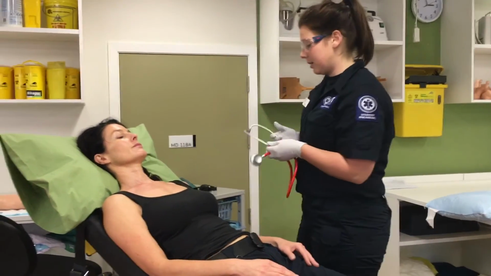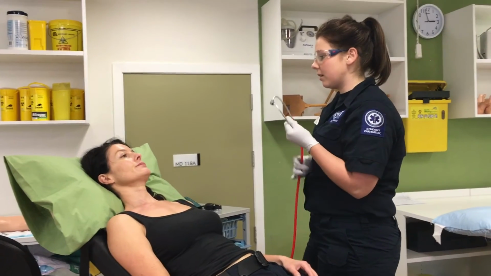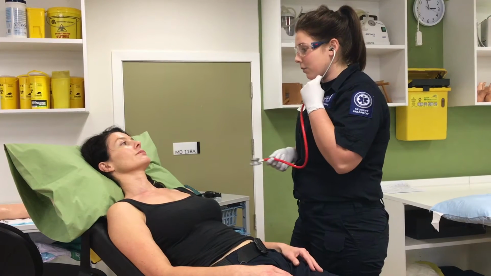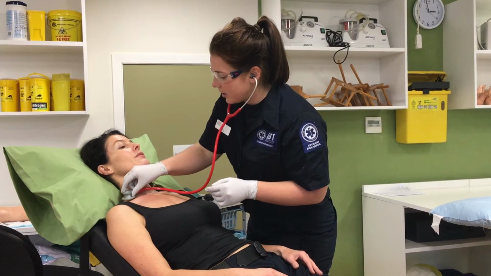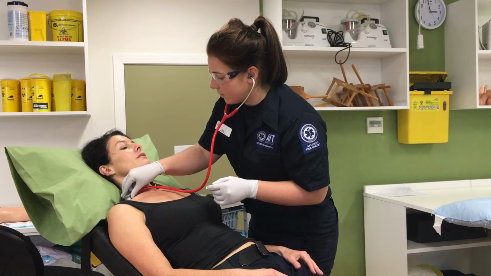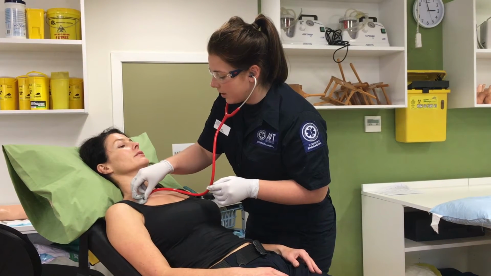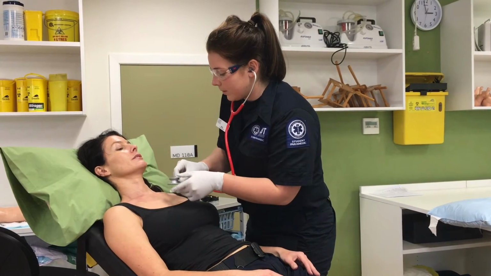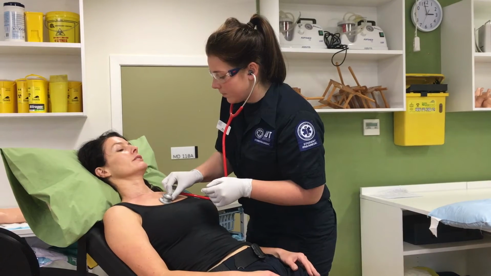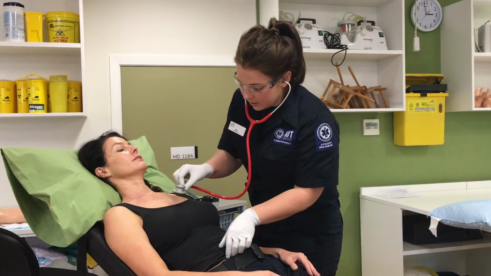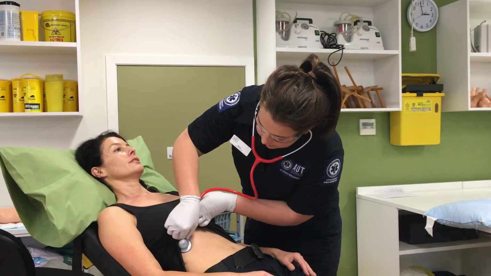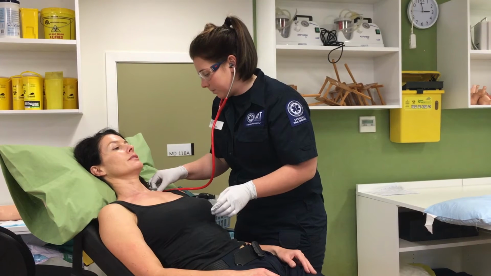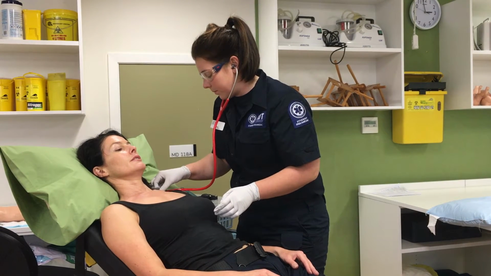So I'm going to do that. And then I'm going to get you to breathe deep breaths in and out each time I move my stethoscope, and out through your mouth, if that's okay. All right. So just in for here. Big breath through your mouth. And here. Perfect. I'm just going to lift up your top. And here. Lovely. Alright, and the same on this side.